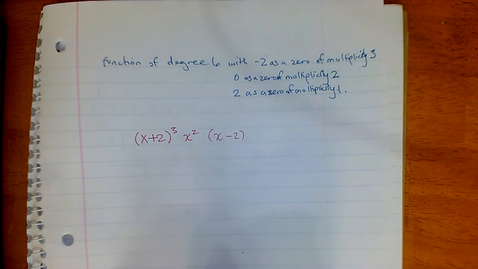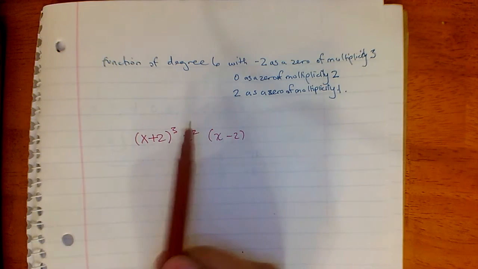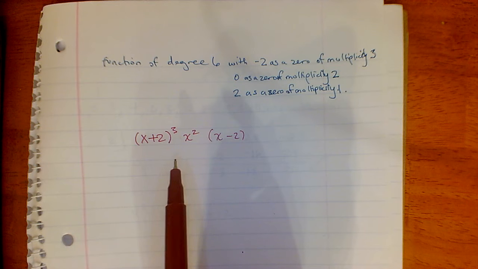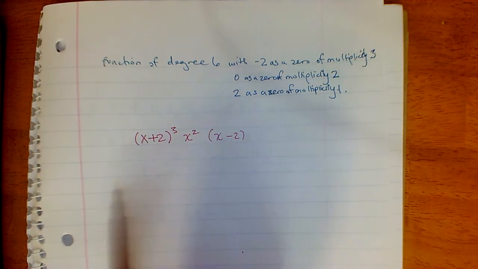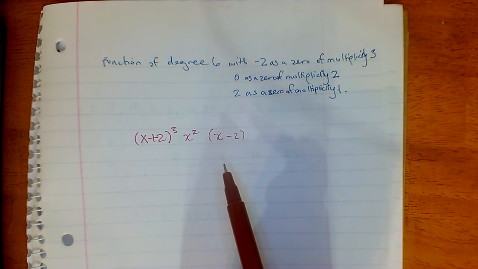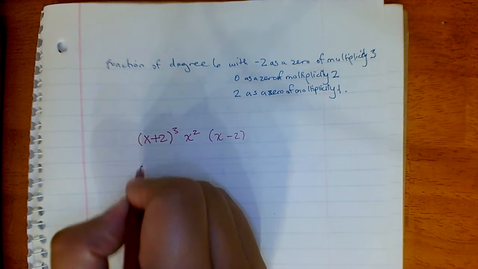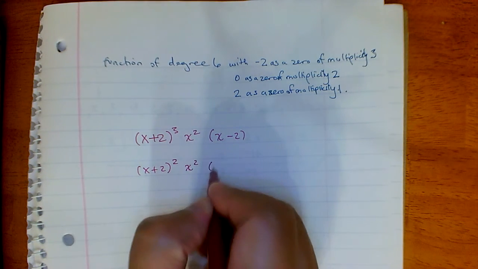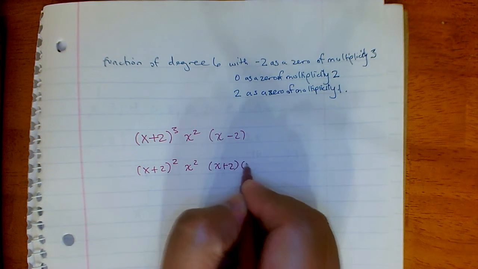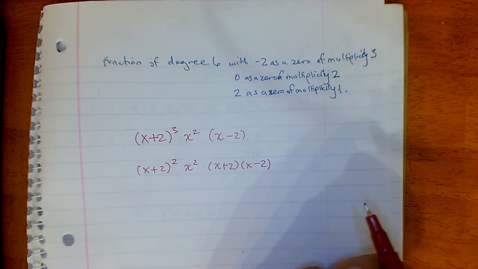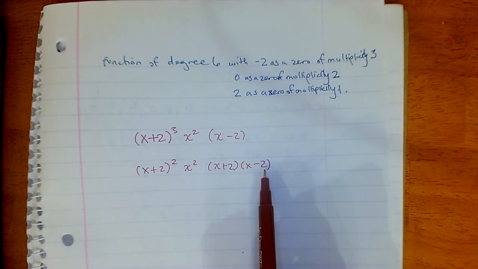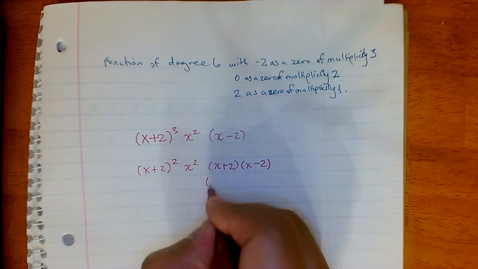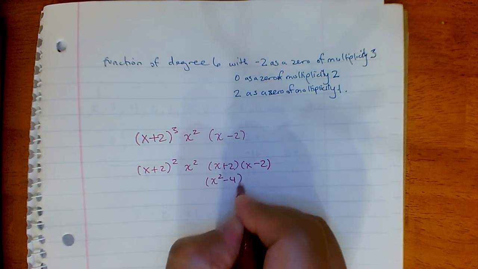I try and play with it a little bit. For example, x + 2 and x - 2, those are conjugates of each other. When I multiply them, I should get a difference of squares. So I'm really going to think about this as (x + 2) squared, I'm going to have an x squared, and just an (x + 2) and an (x - 2). (x + 2) times (x - 2), because they are conjugates, will just distribute out to x squared minus 4.